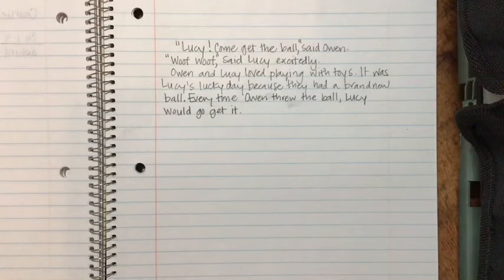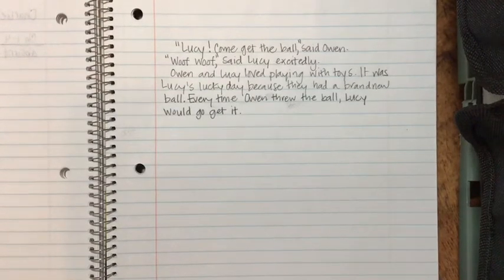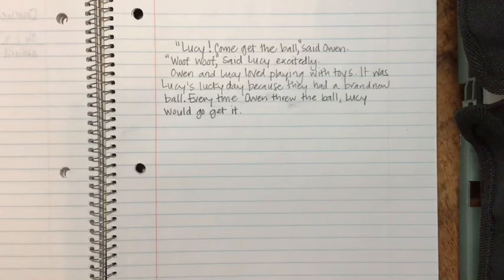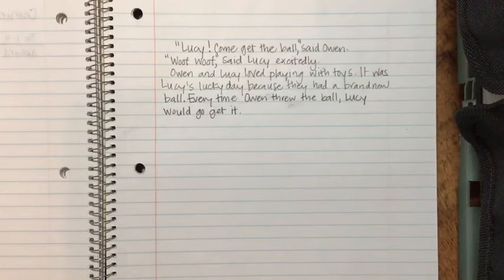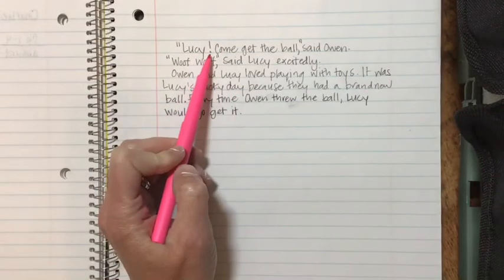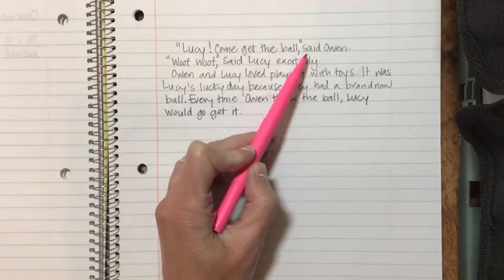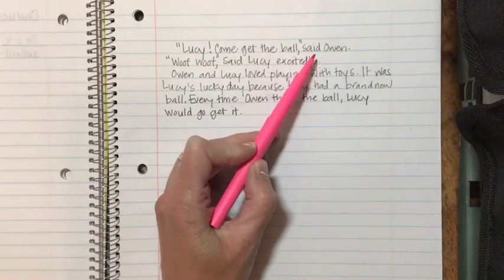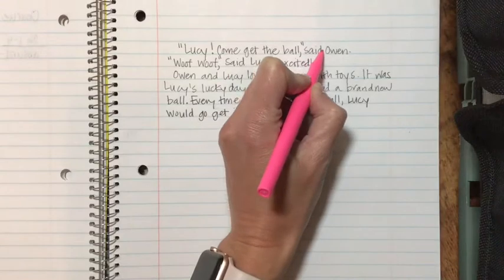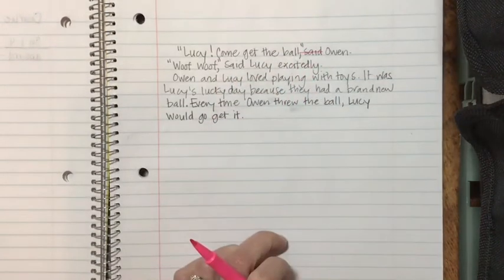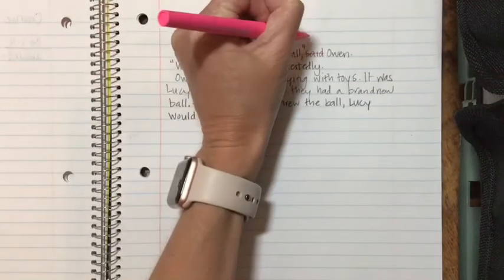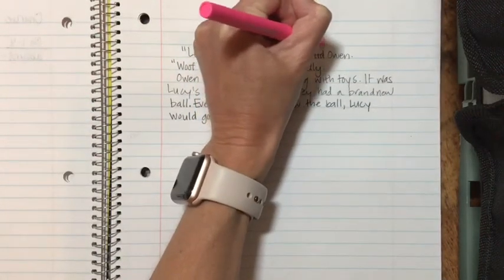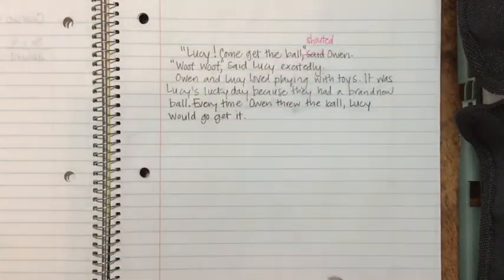So for strong verbs, what I'm going to do is I'm going to look for words that I use that are kind of boring. Words that I think I might be able to come up with a better option. So the first one that I'm thinking of as I read this is I see that there's an exclamation mark here, but then I just use the word said. So I'm wondering, instead of said, I'm going to put a line through it. And I'm thinking of other words that I might be able to use, like yelled, shouted.